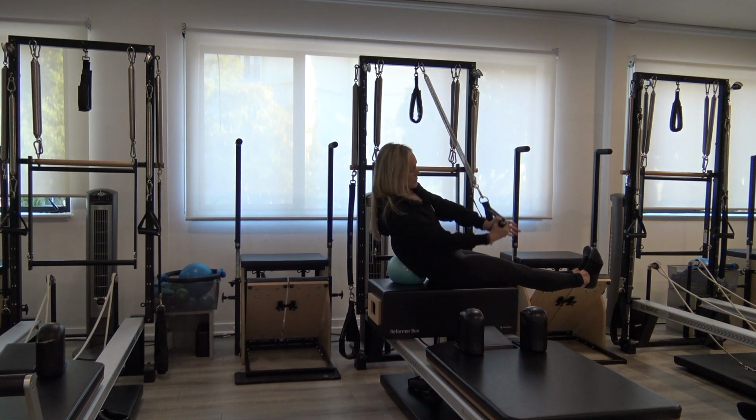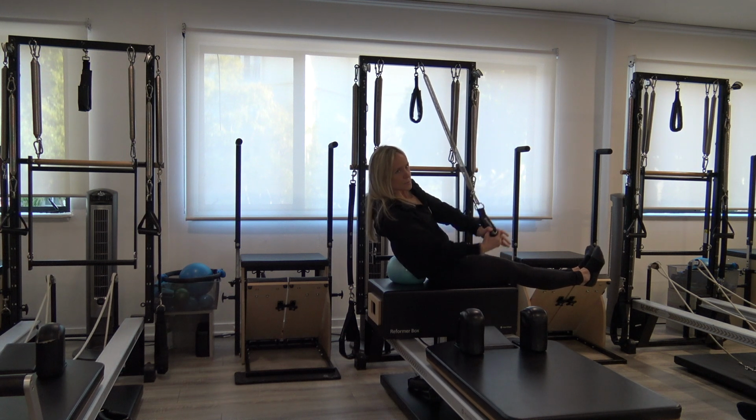Then you can rotate this way too. This torso rotation is very challenging, yeah? Very advanced.